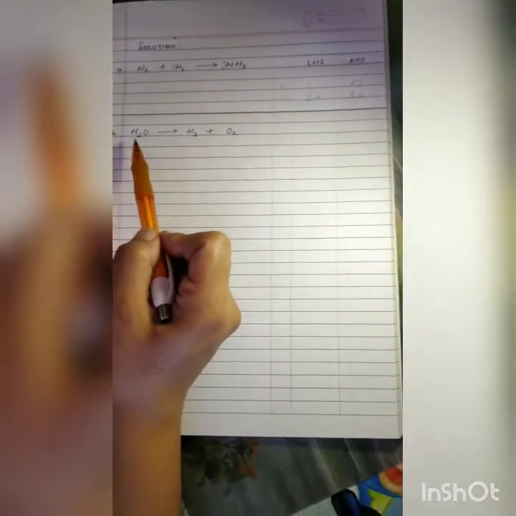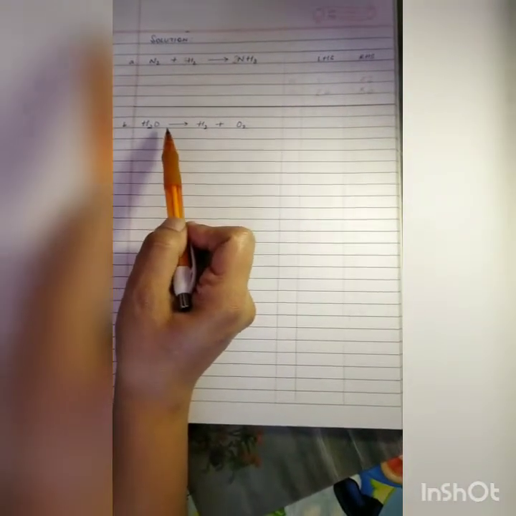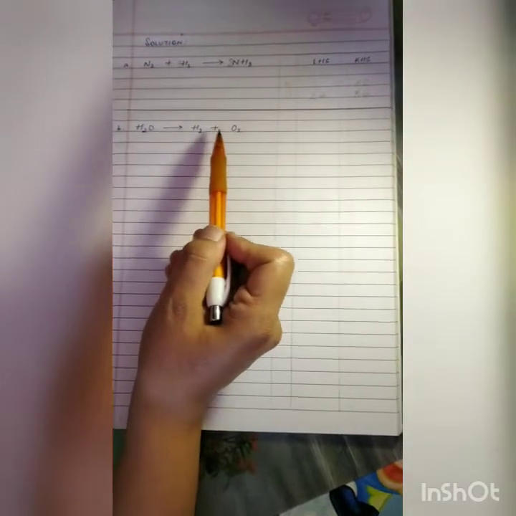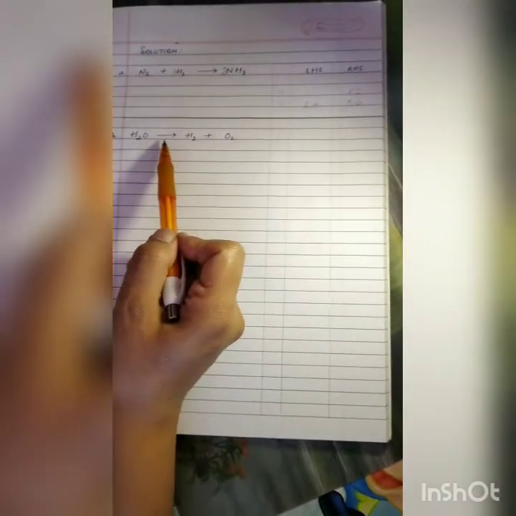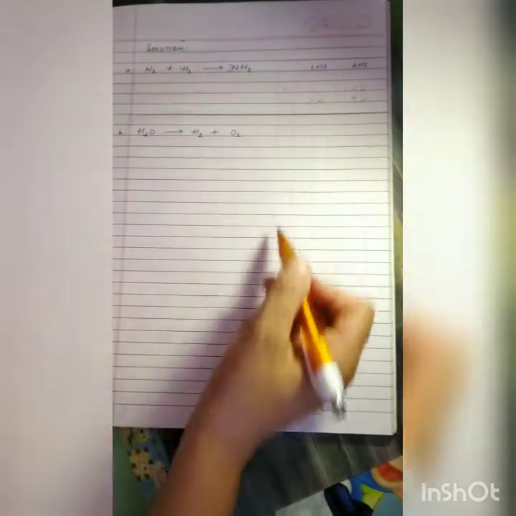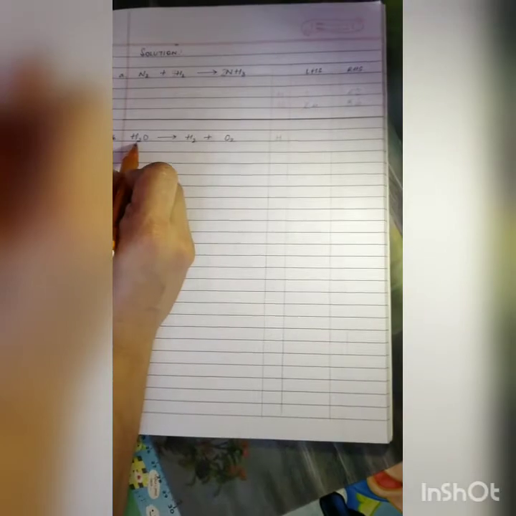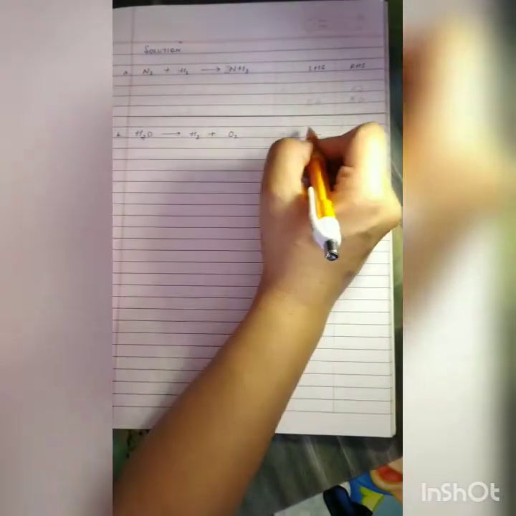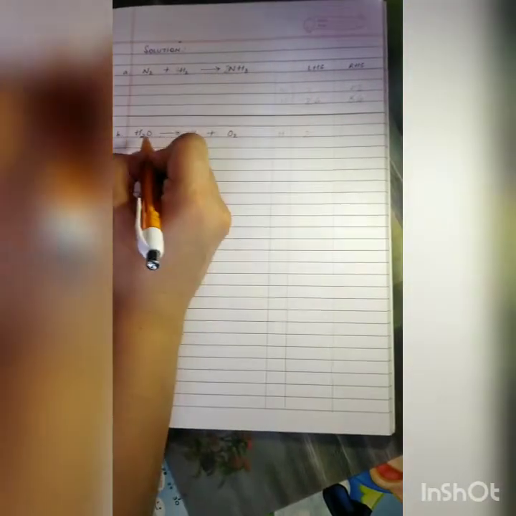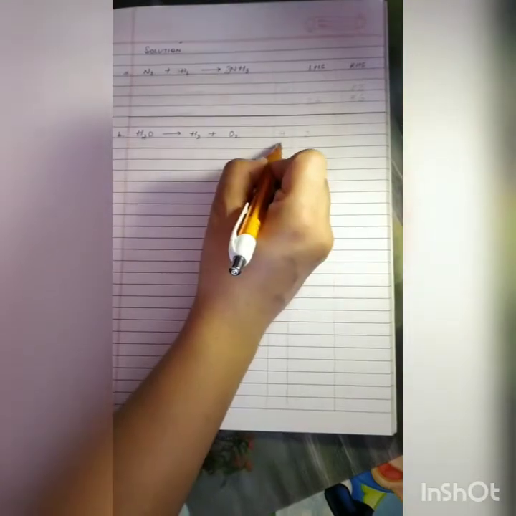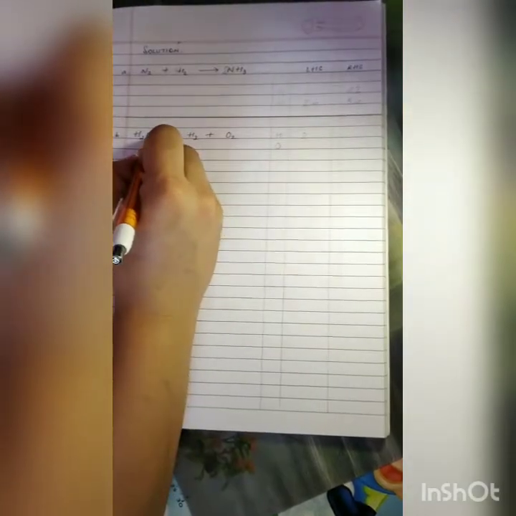The next equation was H2O gives out H2 plus O2. Water gives out hydrogen and oxygen. So first let's write the elements. H. How many atoms of H? 2. Next element is O. How many atoms of O?